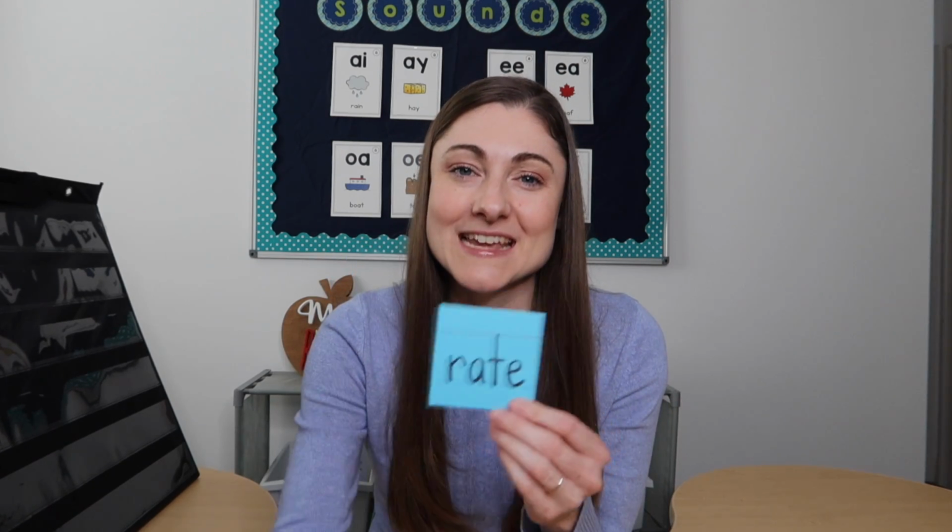So if you have ever seen students reading words like this, ratey, or if you have the word made, it could be mad-E, just type yes in the comments. So I know that I am not the only one whose students have been doing some funky things with that silent E at the end.